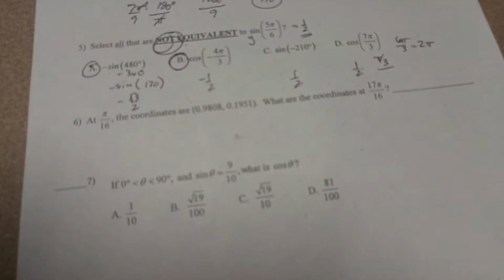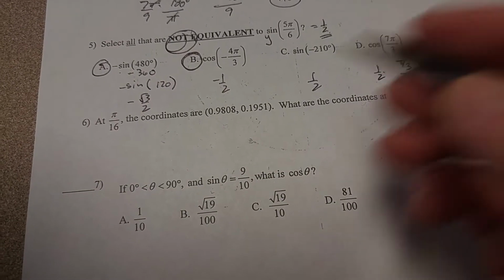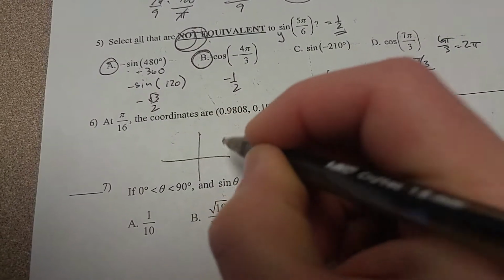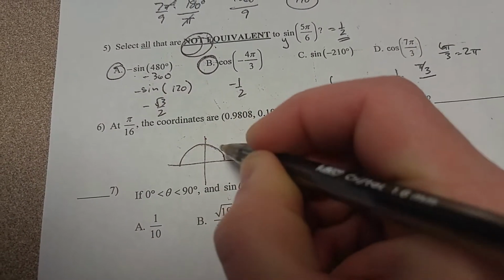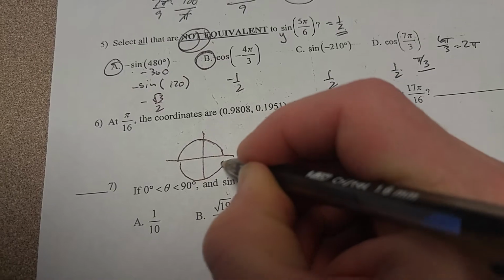You could have done this using symmetry without a calculator, or you could have simply used your calculator. I'll show you the symmetry first, and then you can do it on your calculator, which is a little bit easier if you want later.